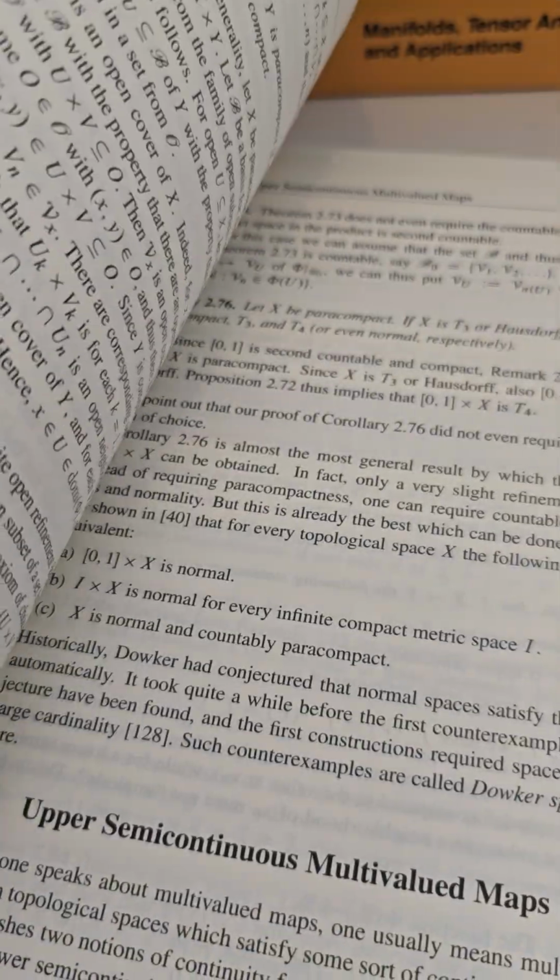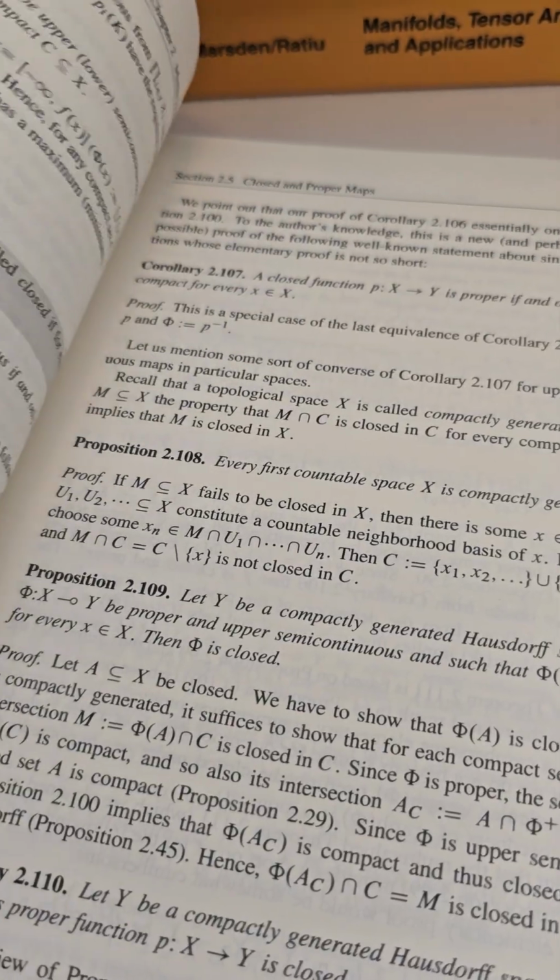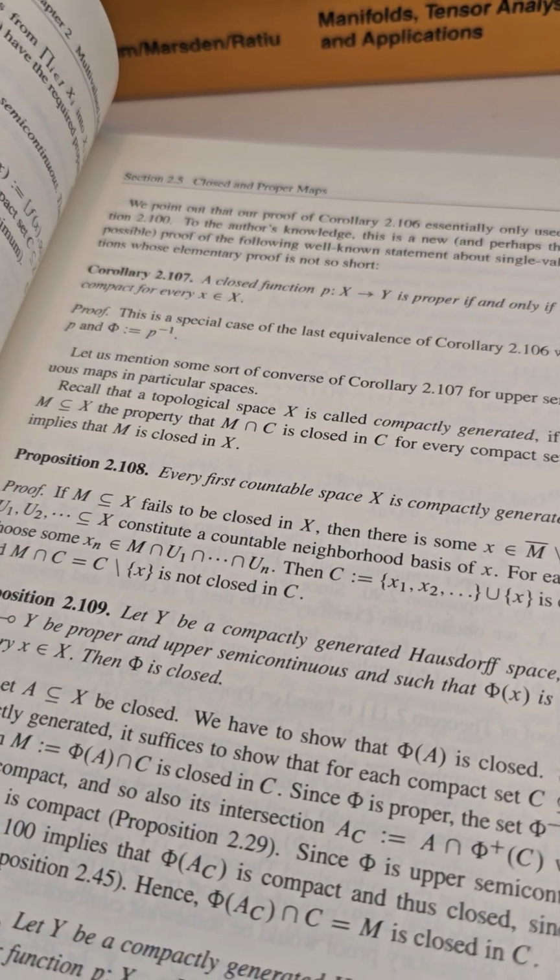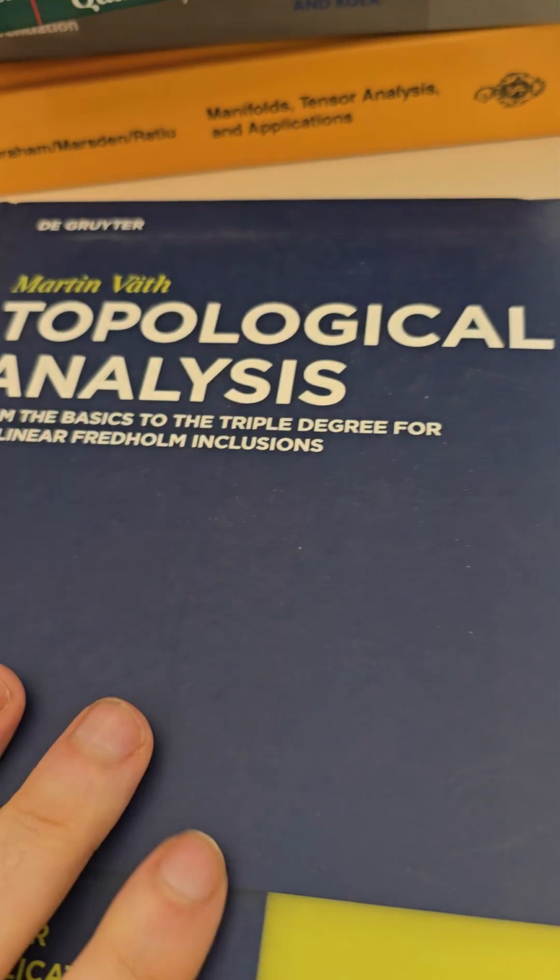I'm not sure who this book is for, really. I don't think the book is for me either. I'm not sure I'm too interested in this stuff, at least not anymore.